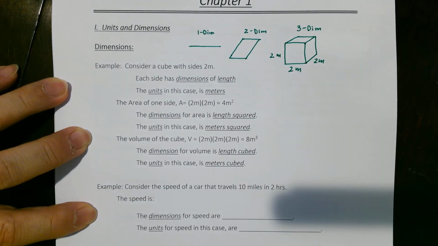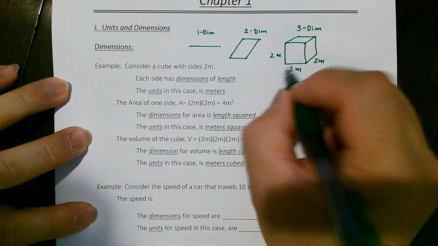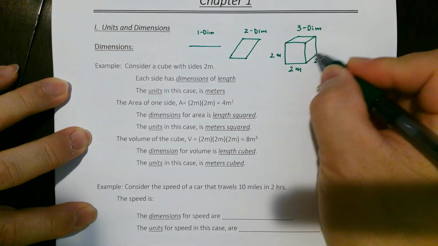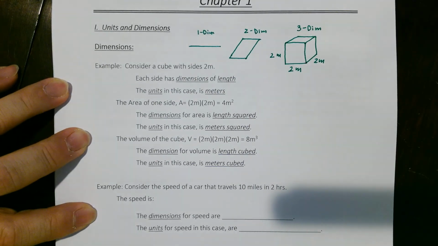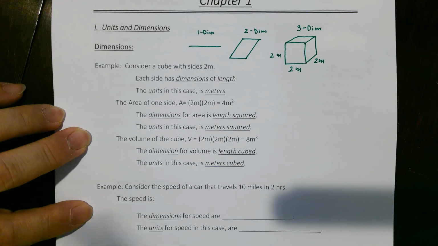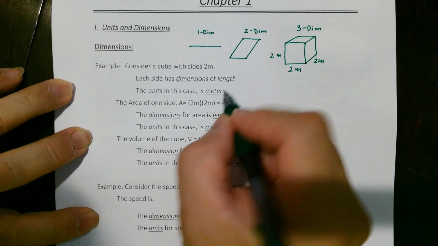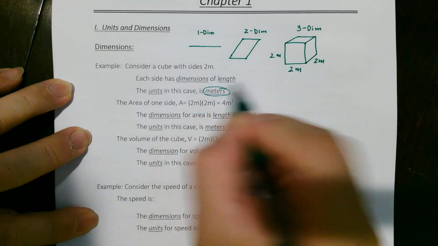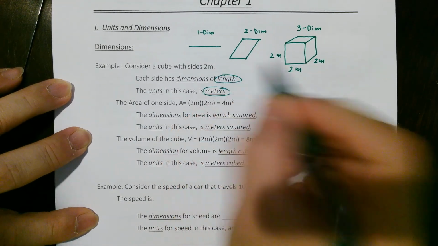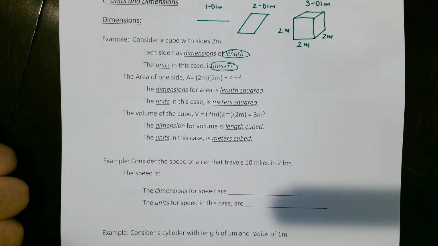Okay, so the length, height, width, and depth represent 2 meters each. Each side has dimension of length, and the unit for each side is measured in meters. So dimension-wise, it's length, and units are meters.